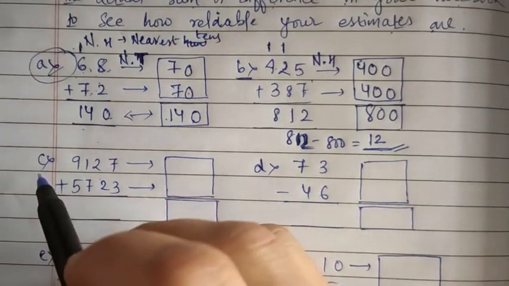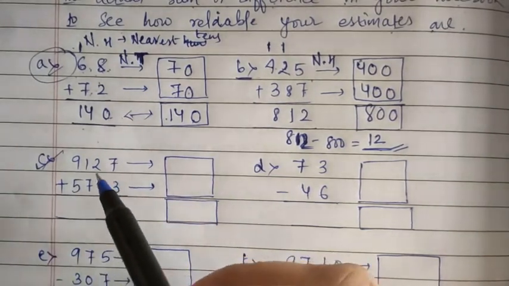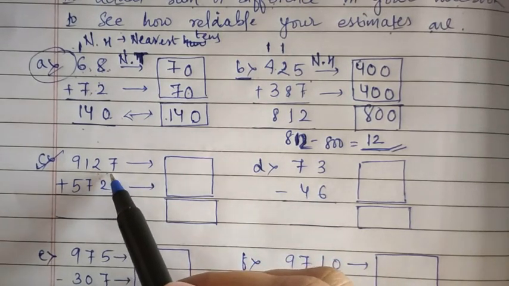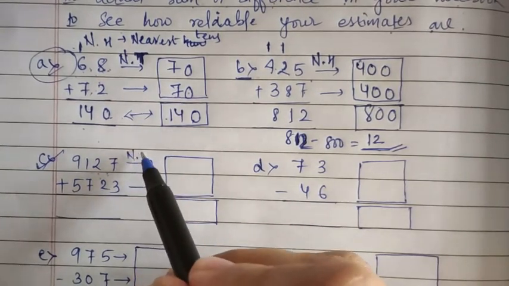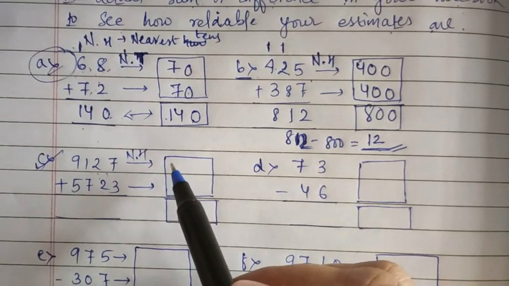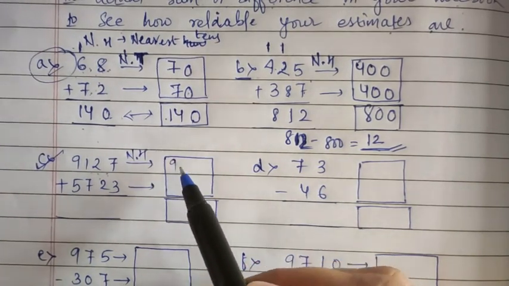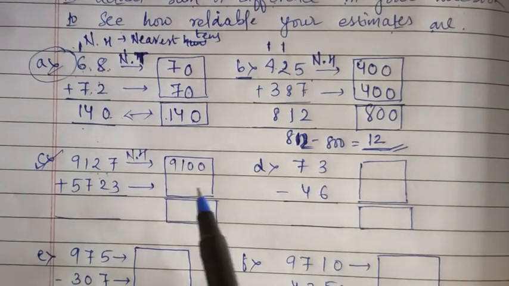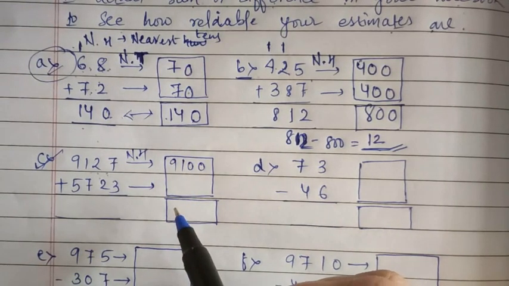Proceeding forward, we have our next question, question number C. To convert, we have to round off this figure to the nearest 100. It is not possible to convert to the nearest 1000, so we will convert this to the nearest 100. So it will be 9100. Next, 5723, you have to convert this to the nearest 100.